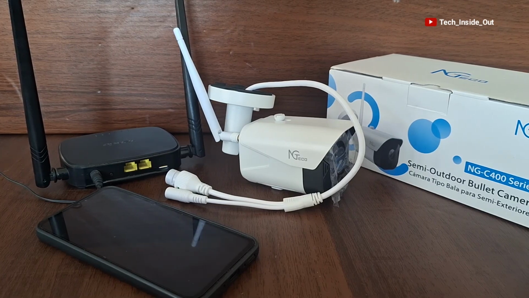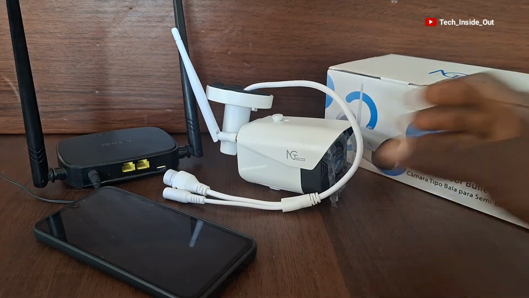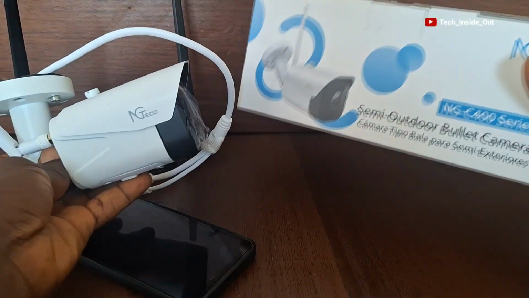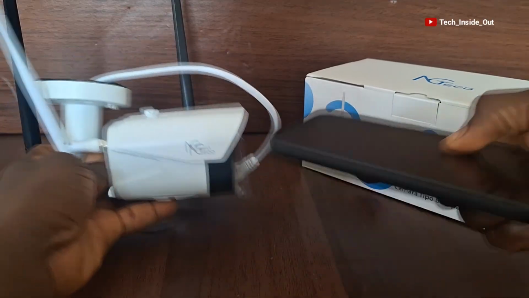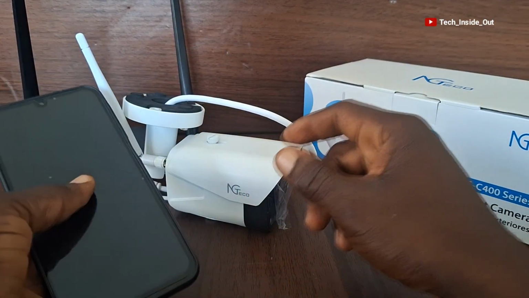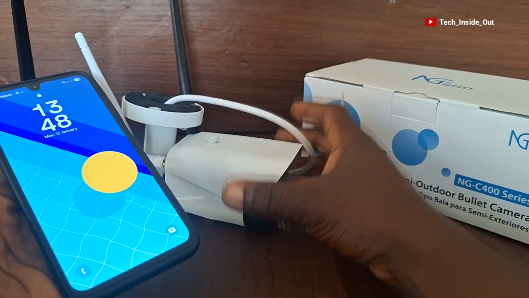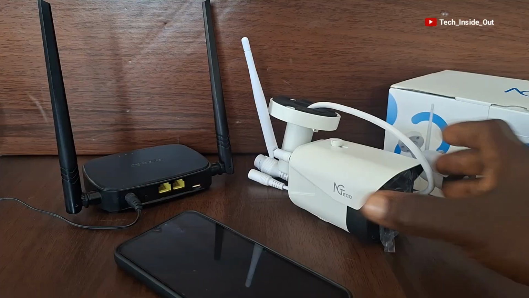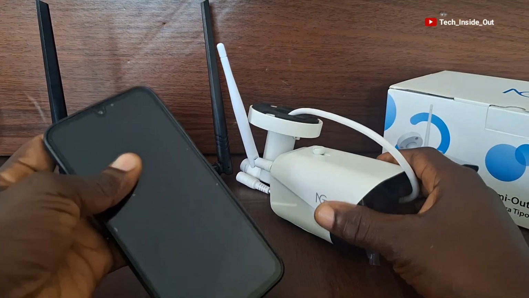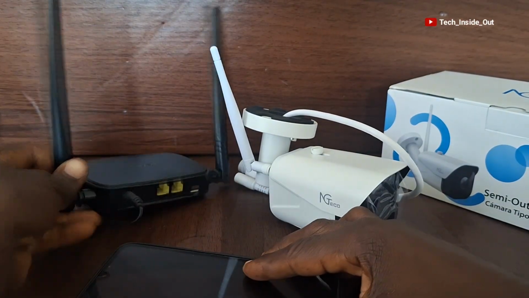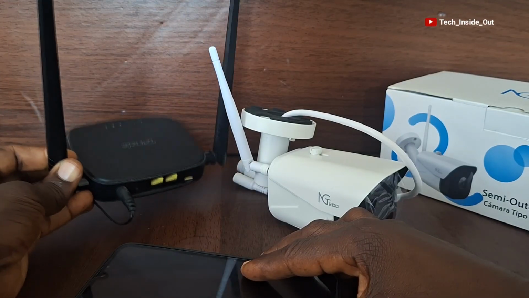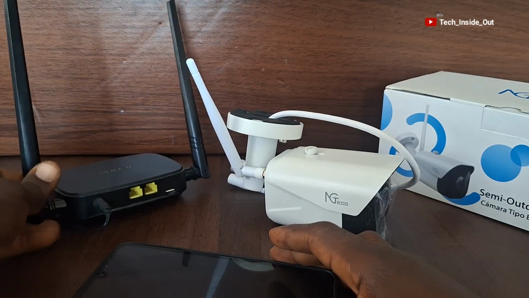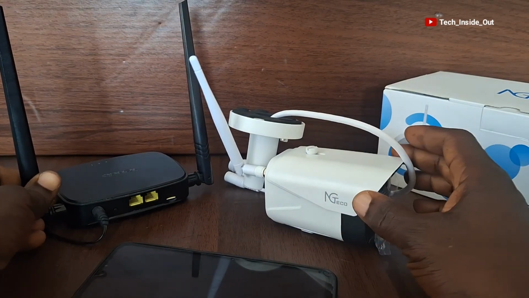In this video, I will take you through a step-by-step process in connecting this NG Teco semi-outdoor bullet camera to a mobile phone remotely, so that you can remotely view and control this camera from a mobile phone. Since we would be viewing the camera remotely on the mobile phone, we'll need an internet router, and this router is already plugged and powered, and this is what we'll be using to provide internet service to the camera.